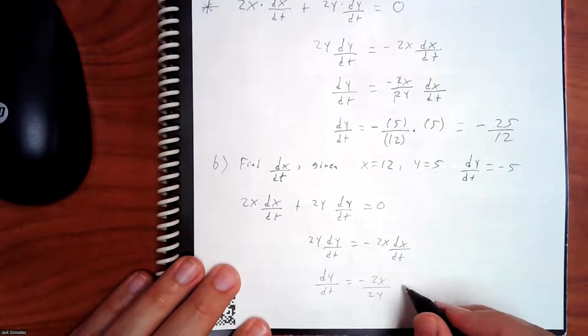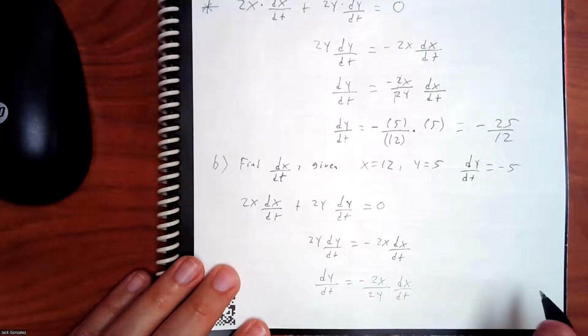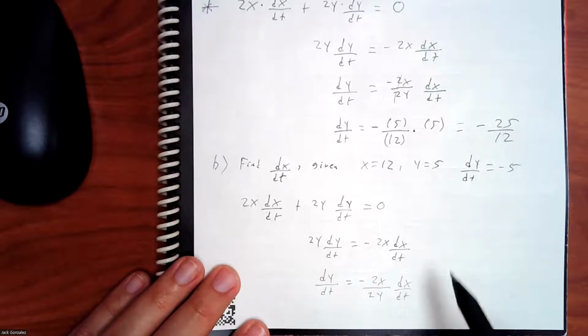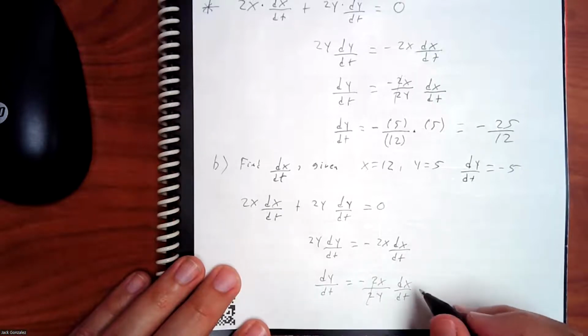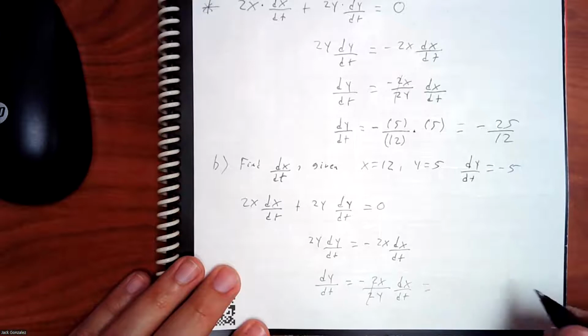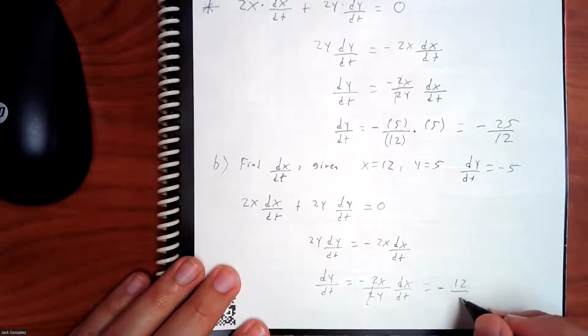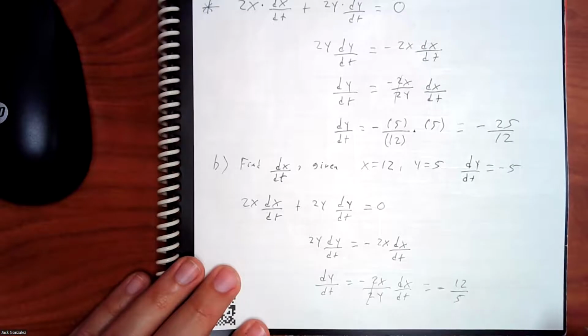So there we go. Let's subtract this over here. Divide by 2y. 2's are gone. Plug in your x and y. So that'll be -12 over 5 times... oh shoot.